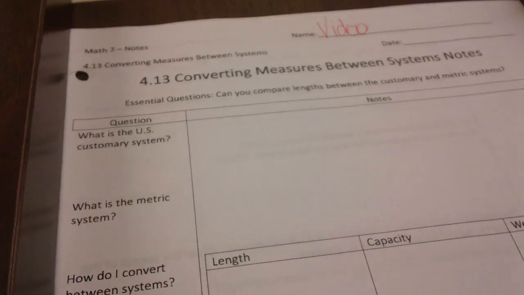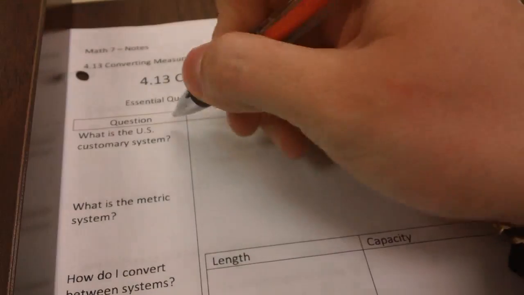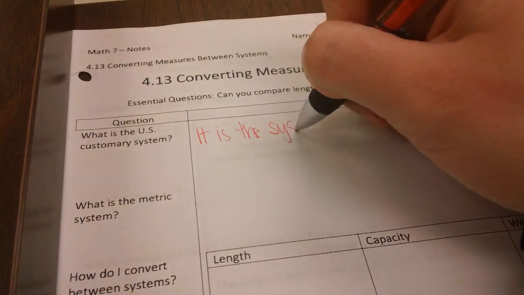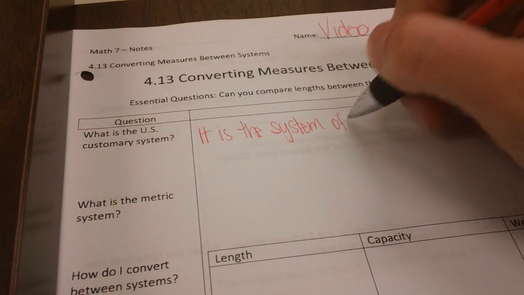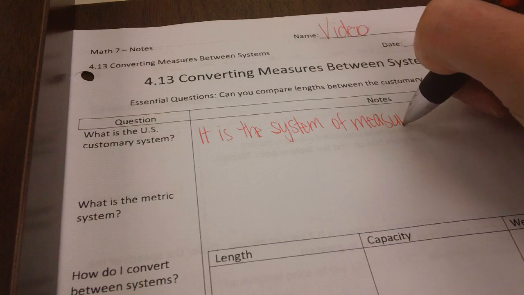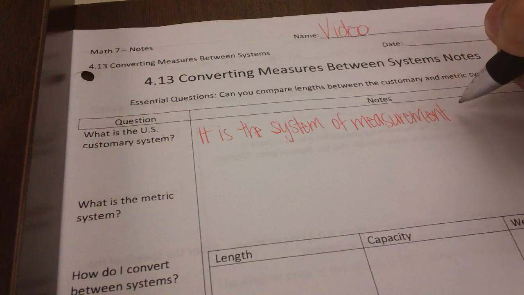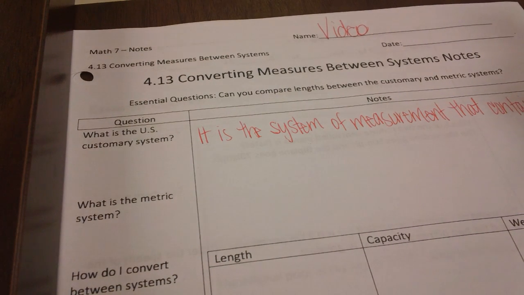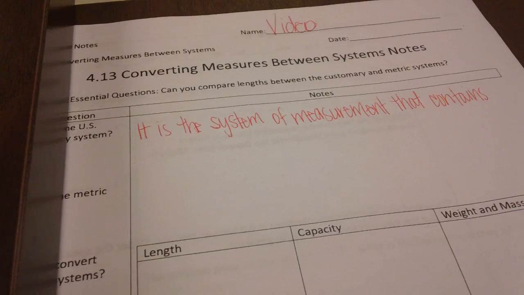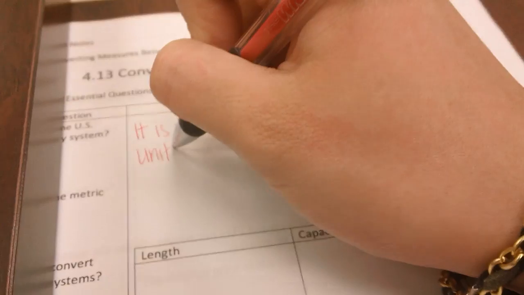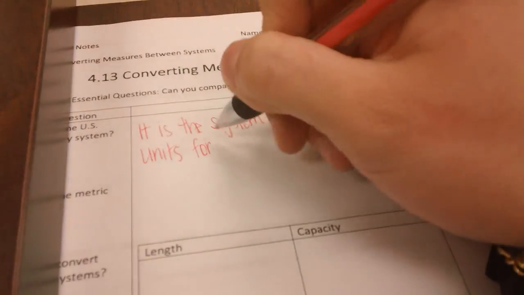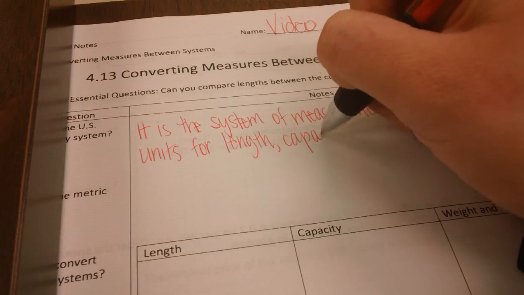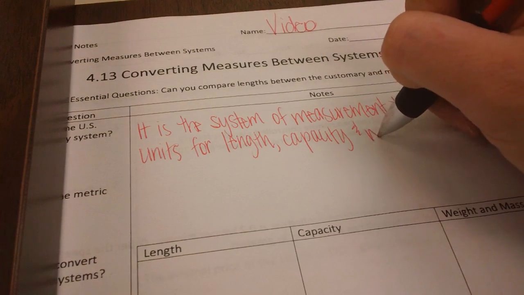Our first question is, what is the U.S. customary system? And it is the system of measurement that contains units for length, capacity, and weight.